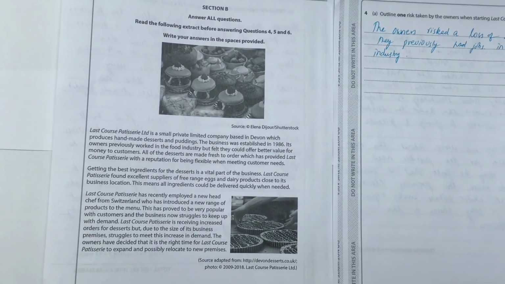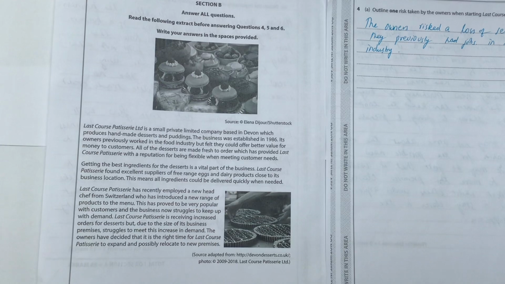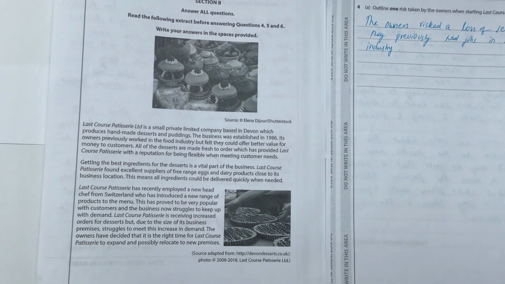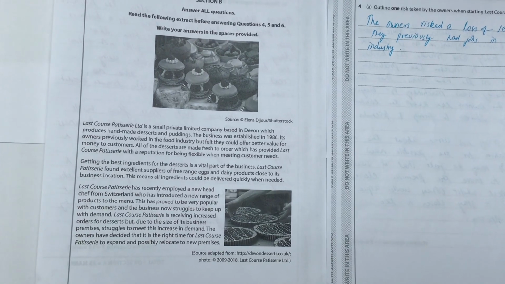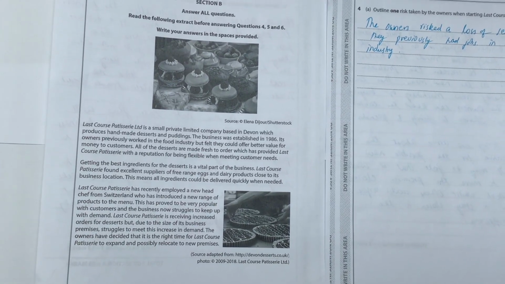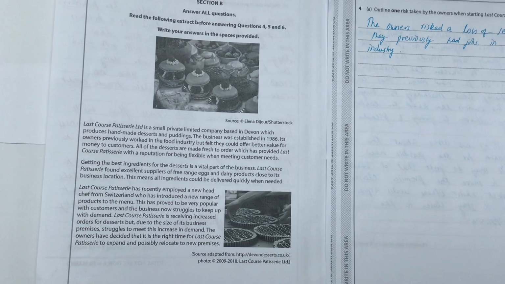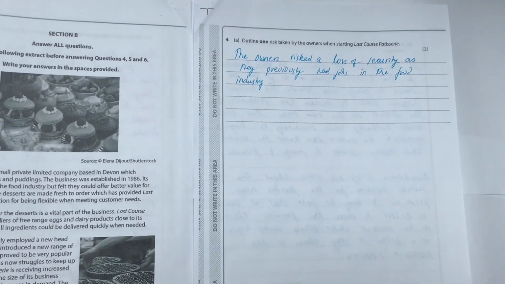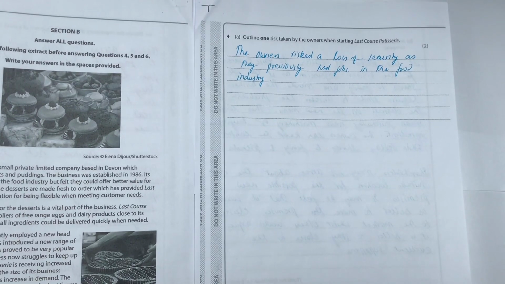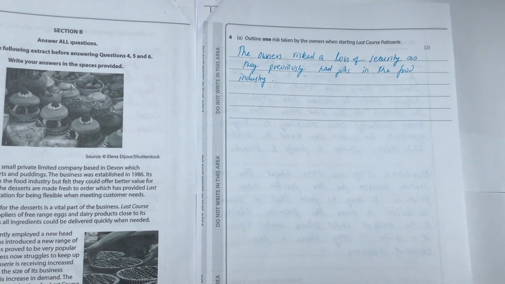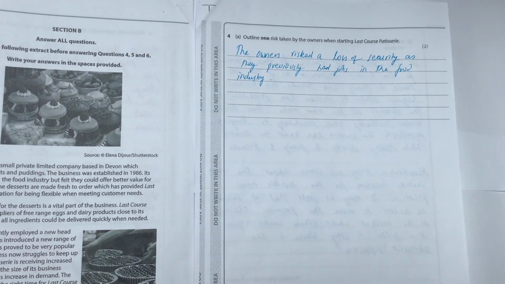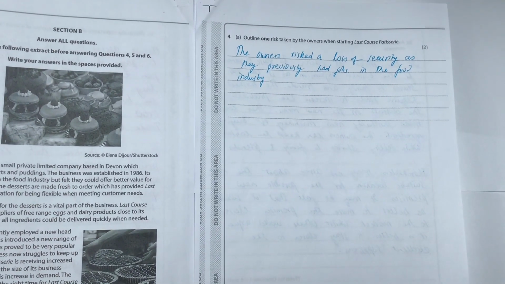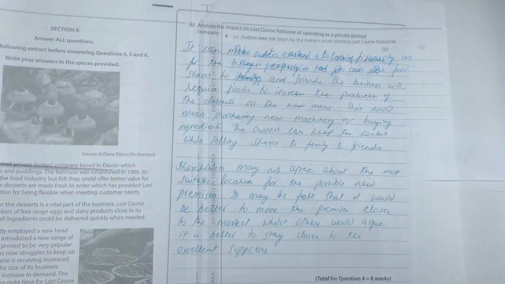So this is section B. It's based on a case study, and all the questions in section B are to be answered for this case study. So read the case study properly and see if it's a limited firm, who the owners are, etc. So the first question here is, outline one risk taken by the owners when starting Last Course Patisserie. The owners risked a loss of security as they previously had jobs in the food industry.